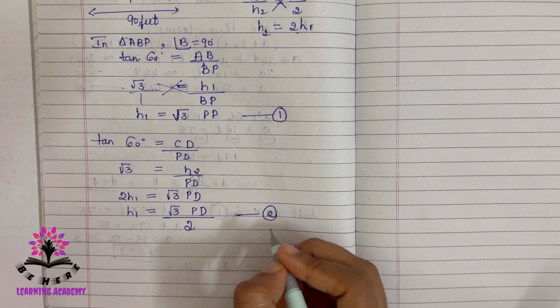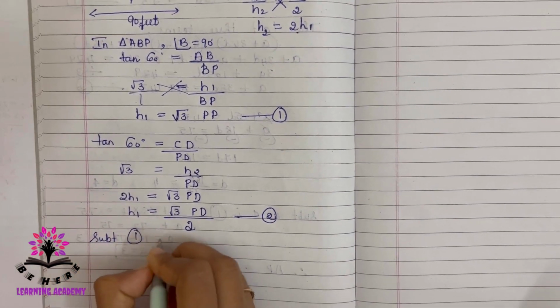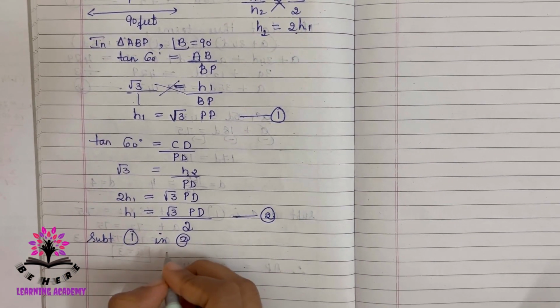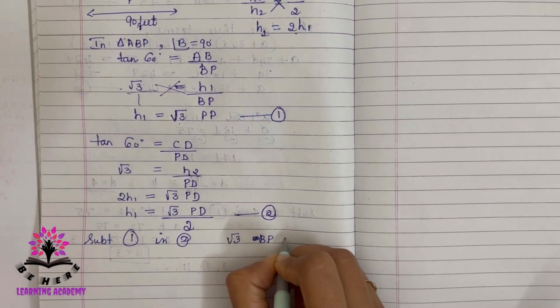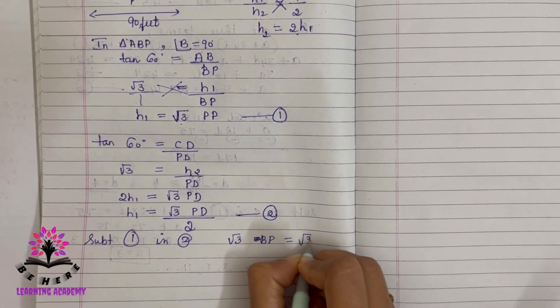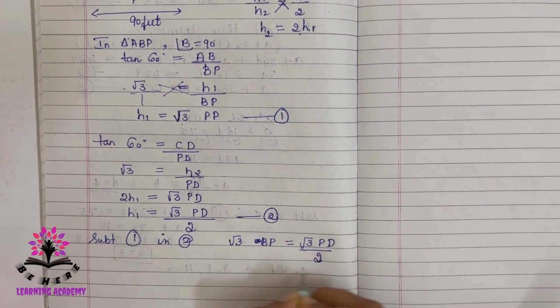Now let us substitute 1 in 2. Substituting equation 1 in equation 2, root 3 BP will be equal to root 3 PD divided by 2.